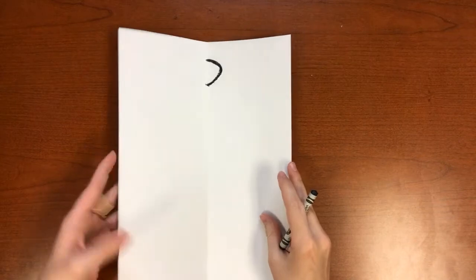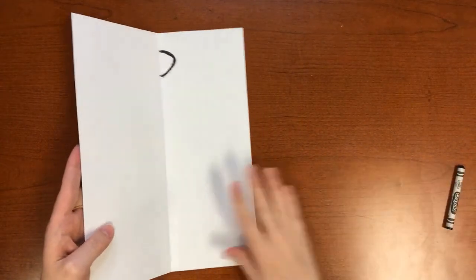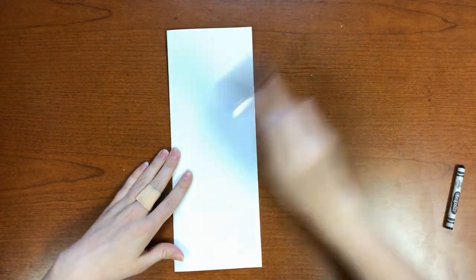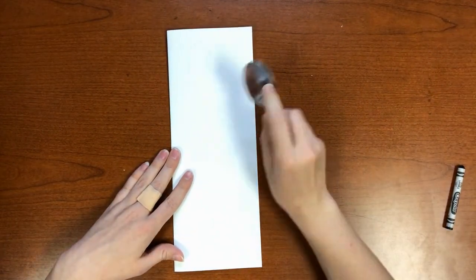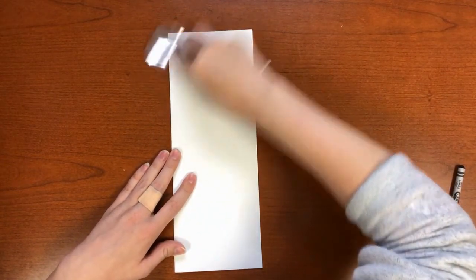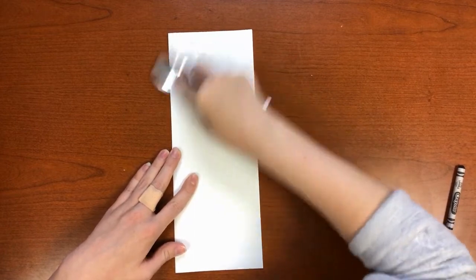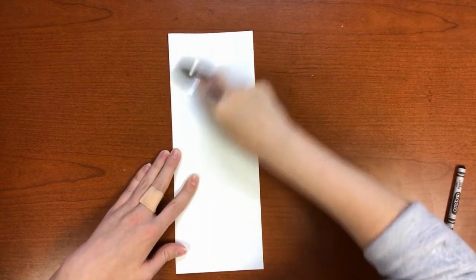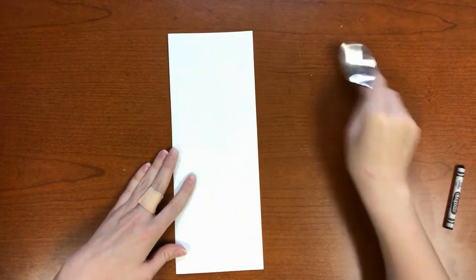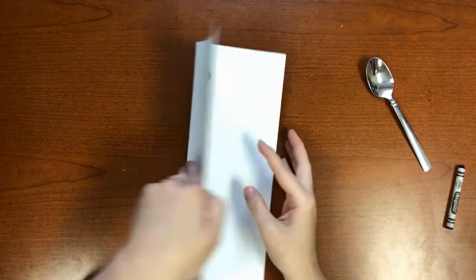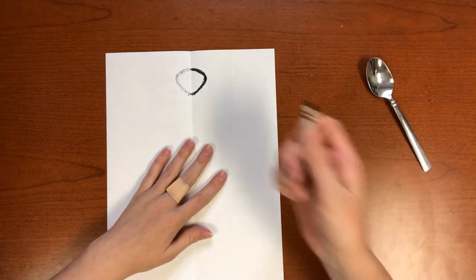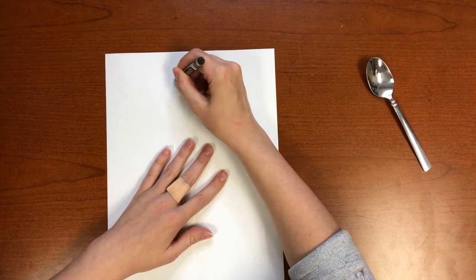So I've drawn half of it. So now I'm going to close my paper, close it up, and use my spoon. Here's why we use the spoon. I'm going to use the back of the spoon to rub, rub, and create friction and actually create a little bit of heat, and make sure you're rubbing everywhere that head is. And it should, when I open it, transfer that crayon over to the other side. So once it's transferred over, I can take my crayon and just trace it, make it look the same.